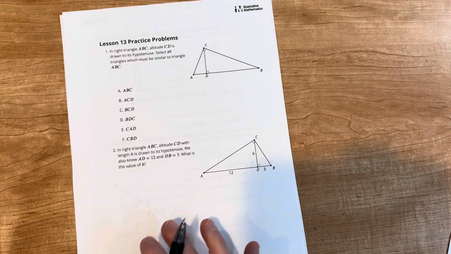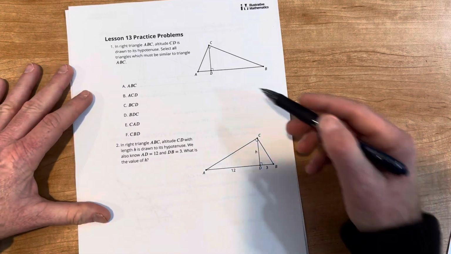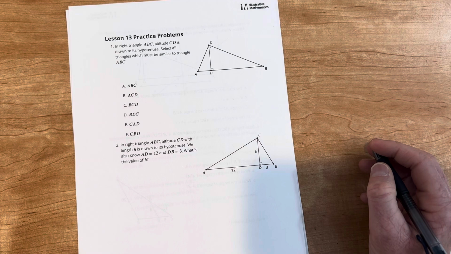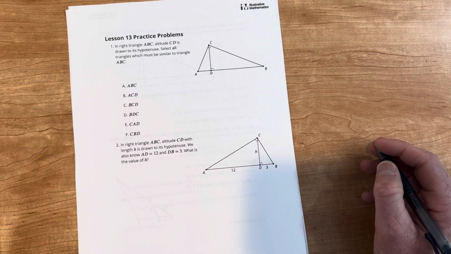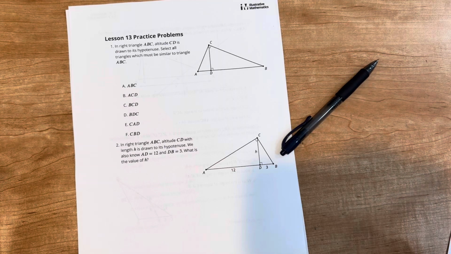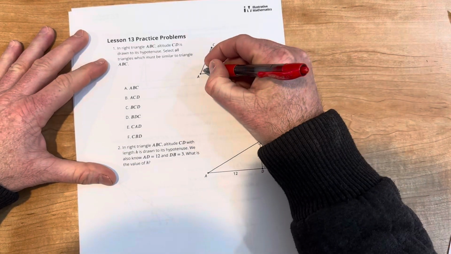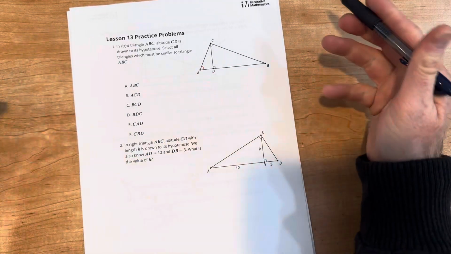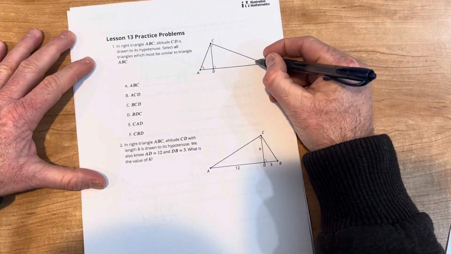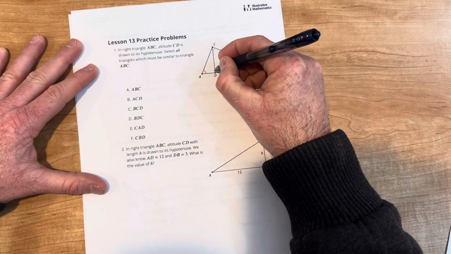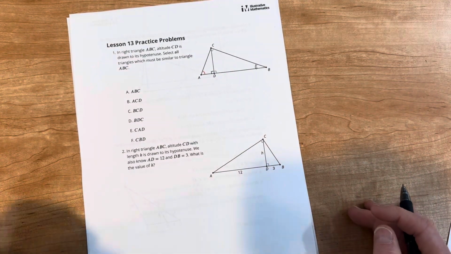All right, here we go. Lesson 13, practice problems. In right triangle ABC, altitude CD is drawn to its hypotenuse. Select all triangles which must be similar to triangle ABC. Okie doke. So let's mark each of these angles. So we're going to go 1, 2, and then we got the 90. So that means that's 90 also.